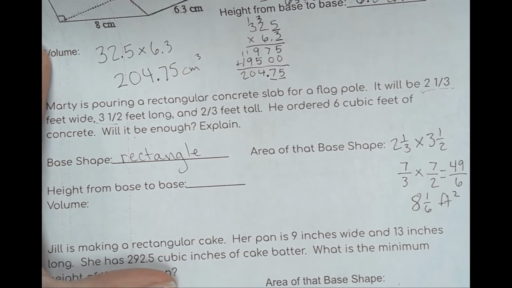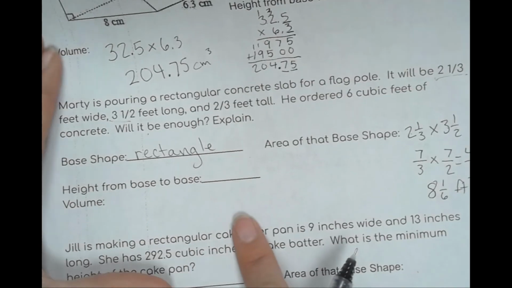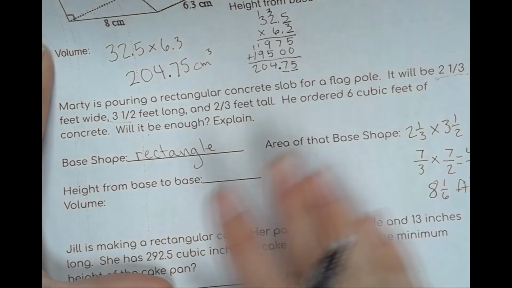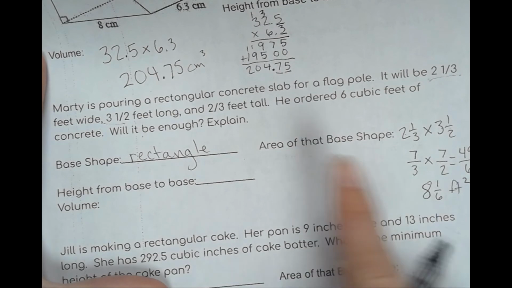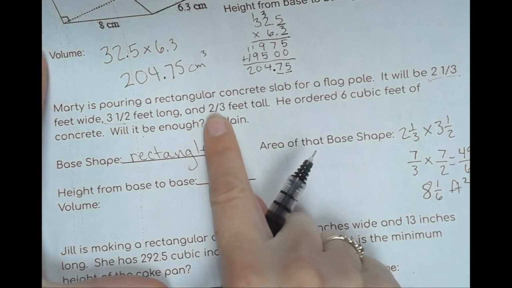So that's feet squared. We're not done. We need to find the volume, not just if we were making it flat. This would be flat with no depth. We are going to be doing how tall it is from base to base.